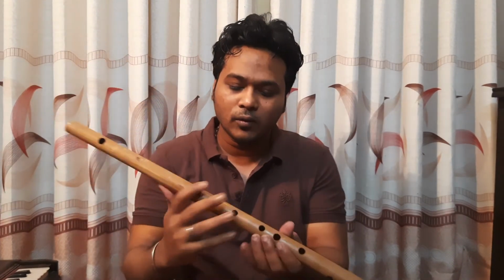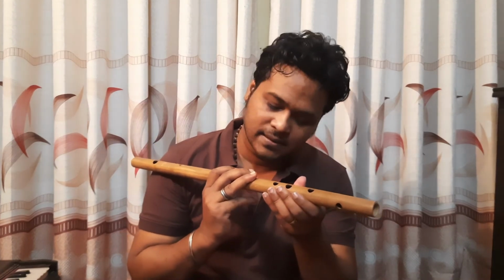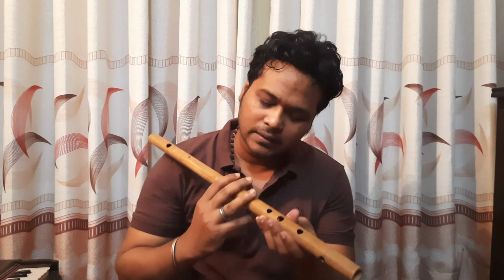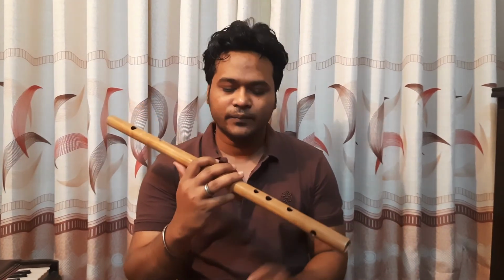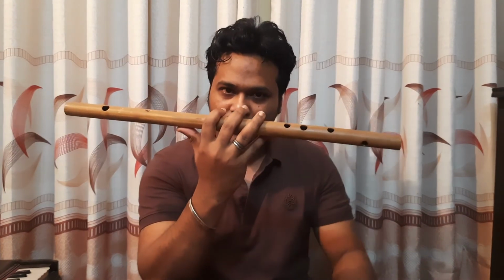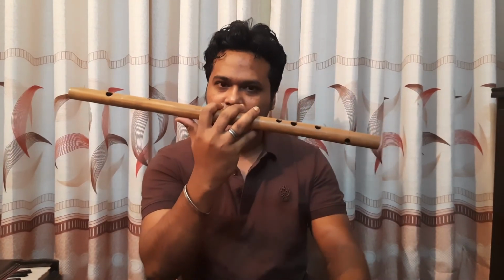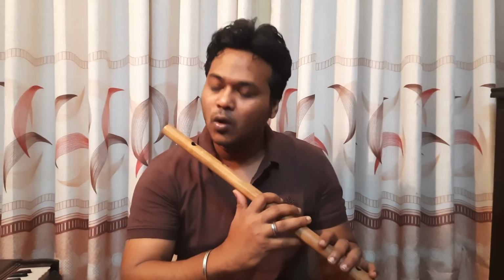Cover all the holes properly. There should be no leaks in the covering, and hold it softly, not very firmly or very loosely. Just cover these upper three holes with your 3 fingers like this, and try to blow it to produce the sound of sa.